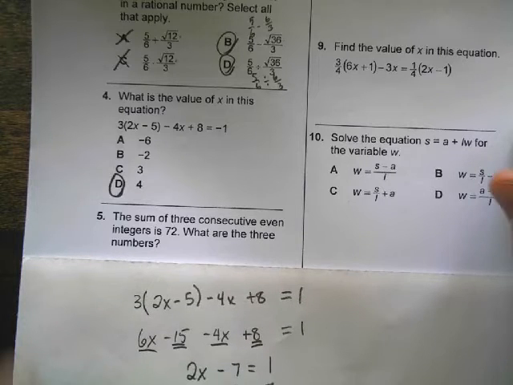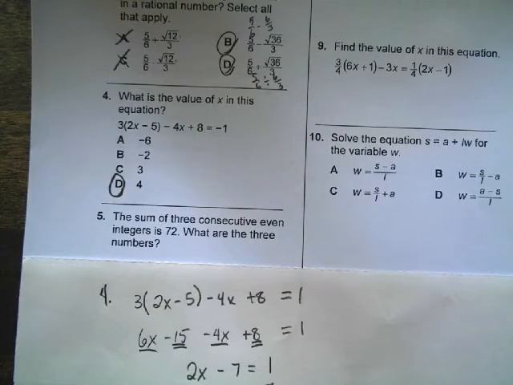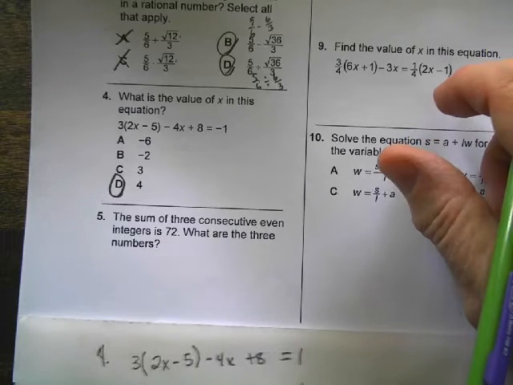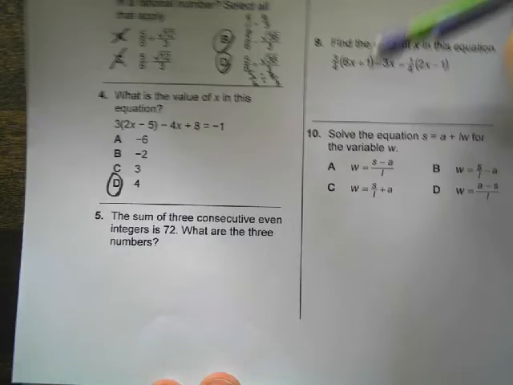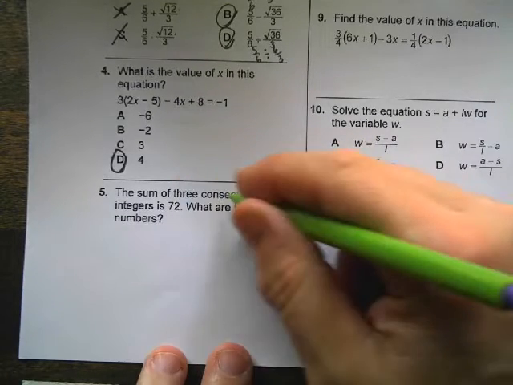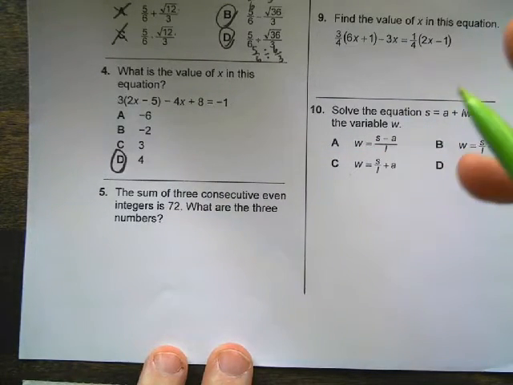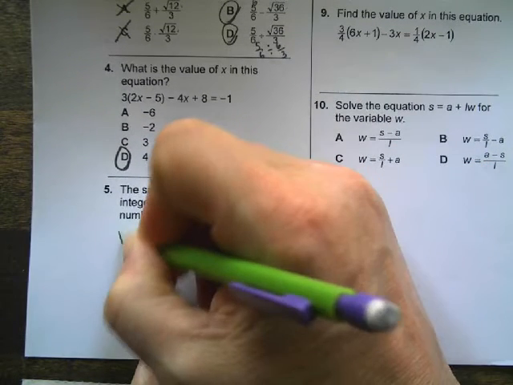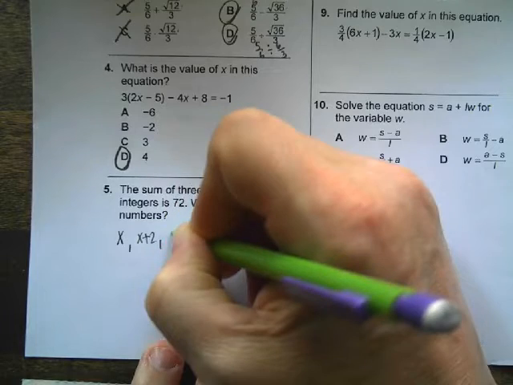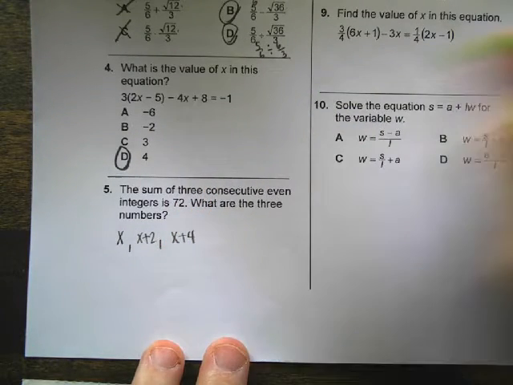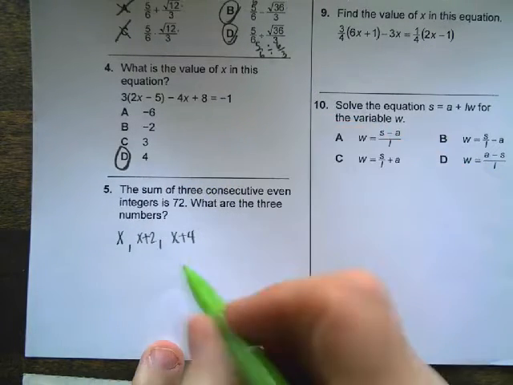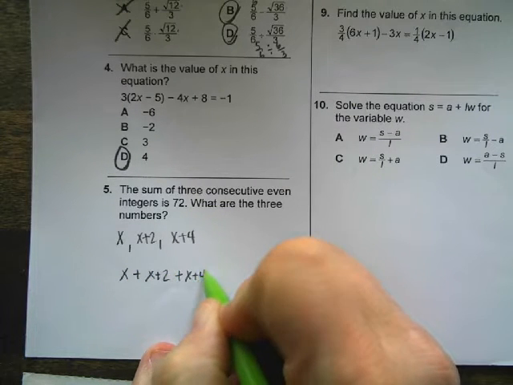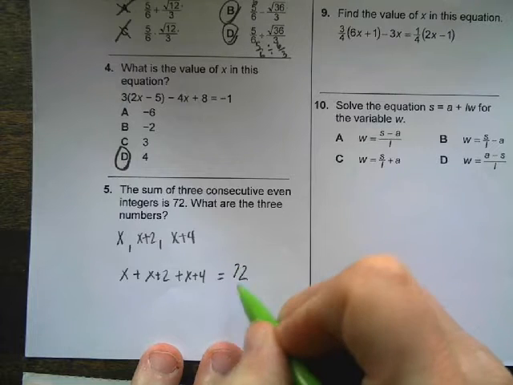Number 5, the sum of 3 consecutive even integers is 72. What are the 3 numbers? So remember, consecutive even integers, if you think of them on a number line, are 2 units apart. So we can represent the numbers as x, x plus 2, and x plus 4. And then it says their sum is 72, so x plus x plus 2 plus x plus 4 is 72.